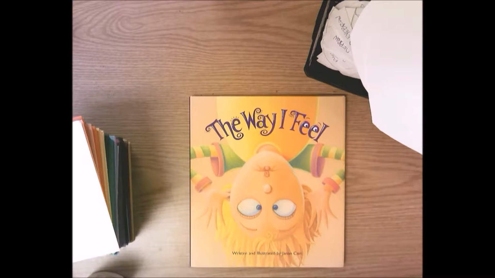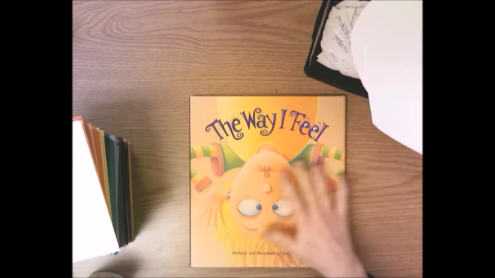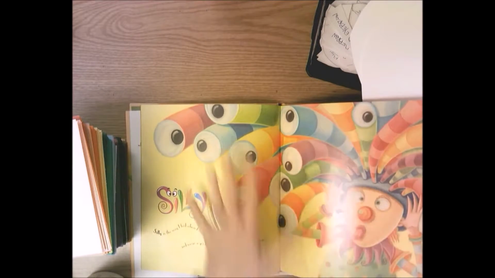And we're going to be able to use our materials and media and tools with control, and we're going to explore color. So we read the book, The Way I Feel by Janan Cain, and in the book it talks about and shows us lots of different feelings, and then there are different colors for each feeling. So silly here has a whole bunch of colors.